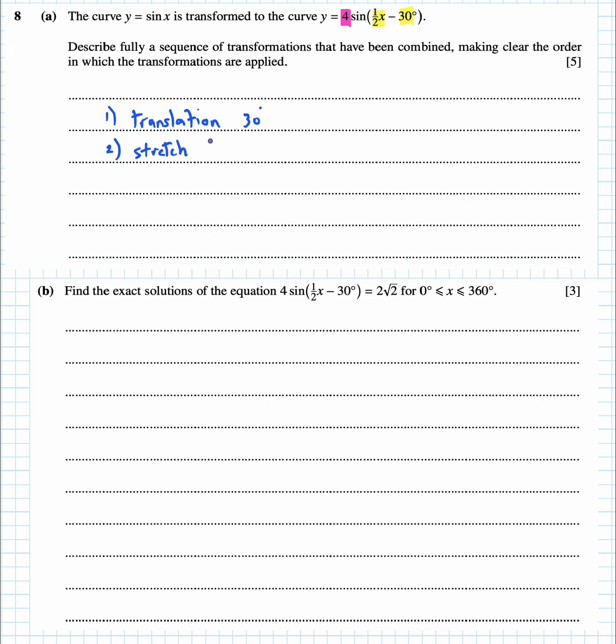Second one's a stretch. Again, 1 over a is the way you've been taught for the scale factor for the x-axis. So it's not 1/2 of it, it's a times 2 stretch. And for the y-axis, of course, much more straightforward, it's times 4. Spend a little bit of time looking over the transformations of functions as well, but from Unit 5 you have trigonometry. It needs a little bit of isolated work sometimes to check that kind of stuff.